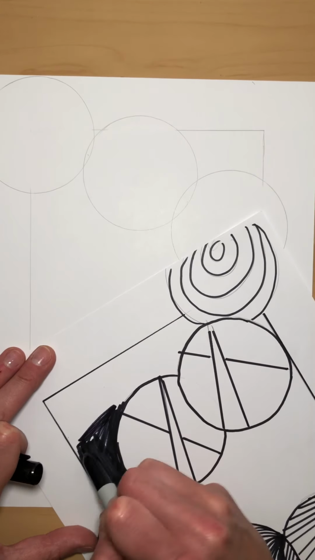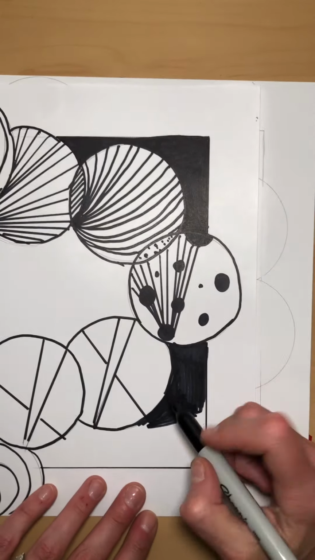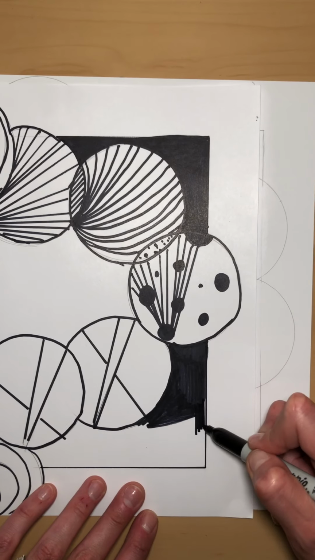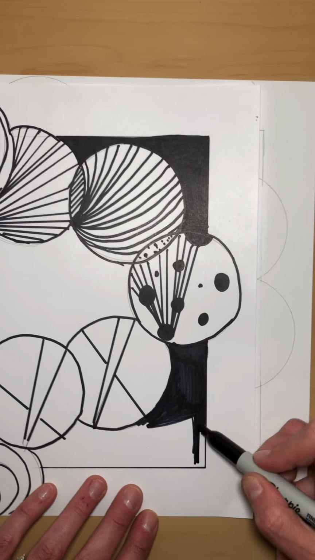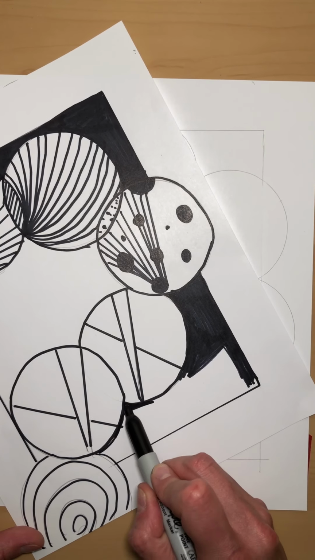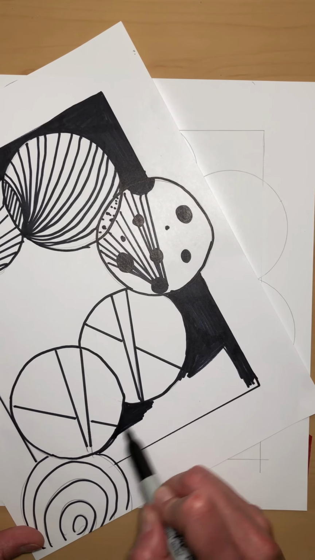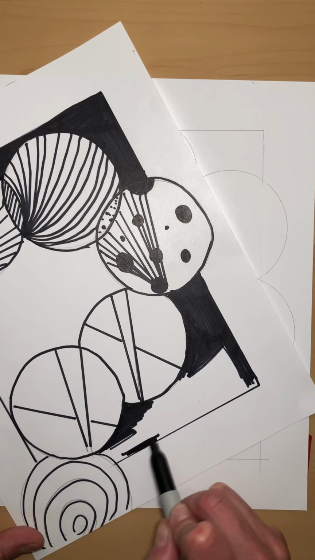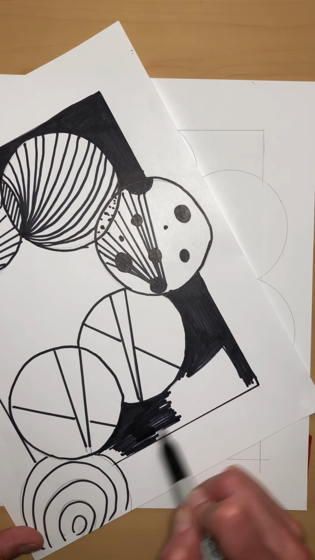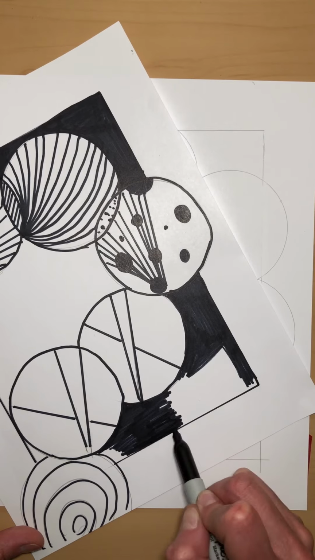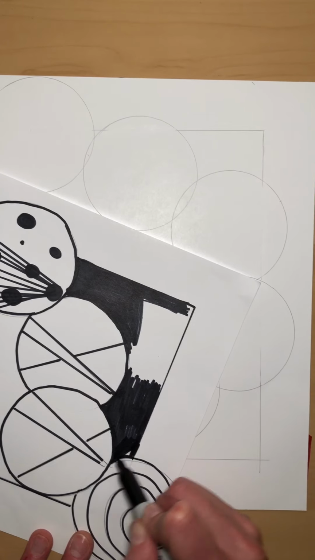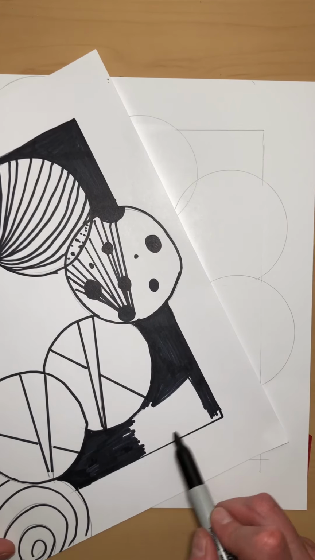So again, when you do this, try to be as neat as possible. If you are darkening in larger sections, really do it slowly because you want them to be covered completely. The neater it's done, the better your grade will be. And again, I'm going a little fast for the sake of time, but you really want to do this without rushing. Get in those little areas.